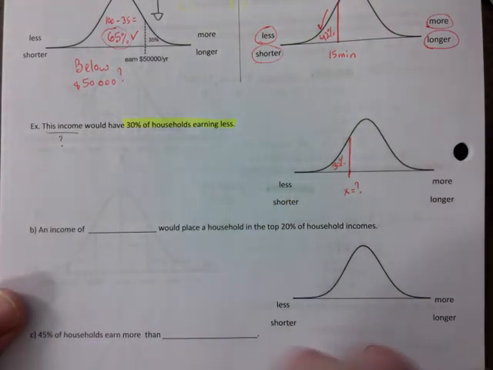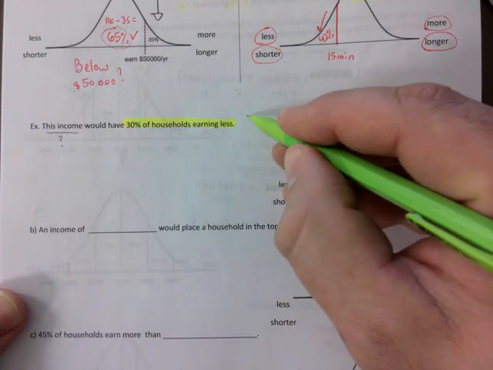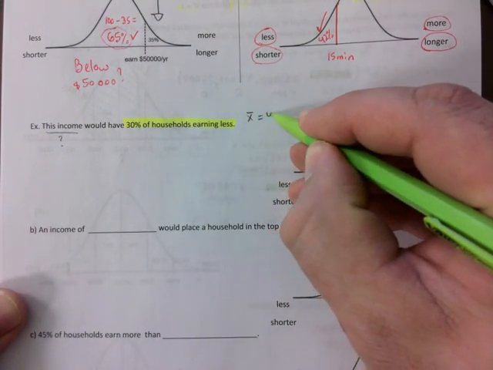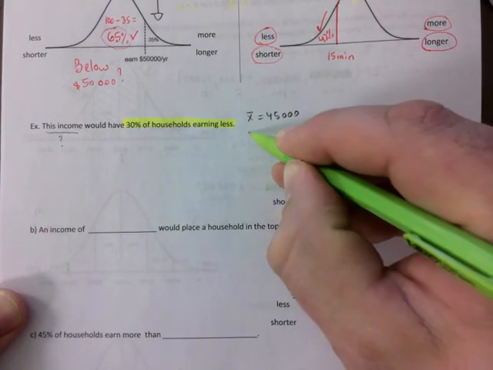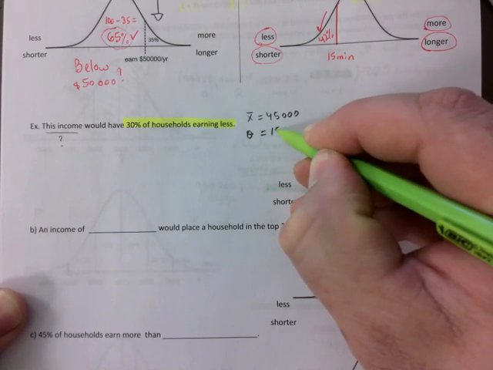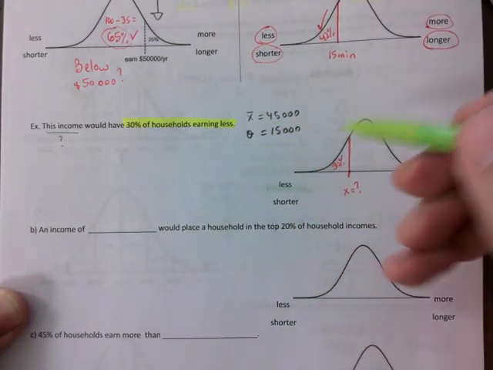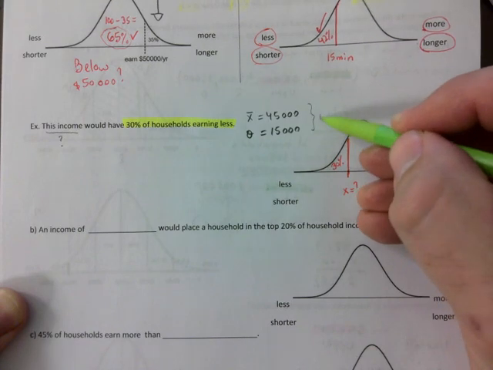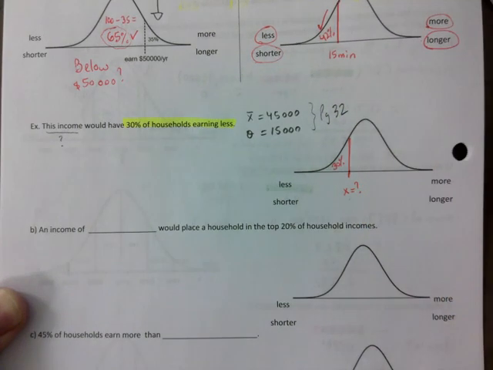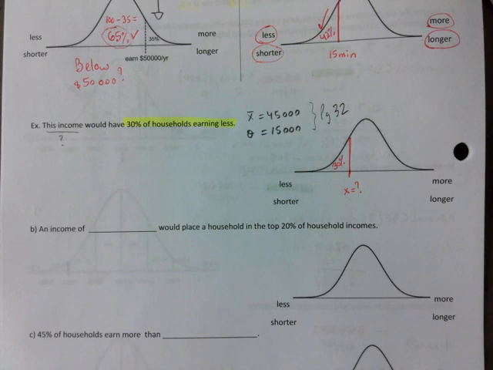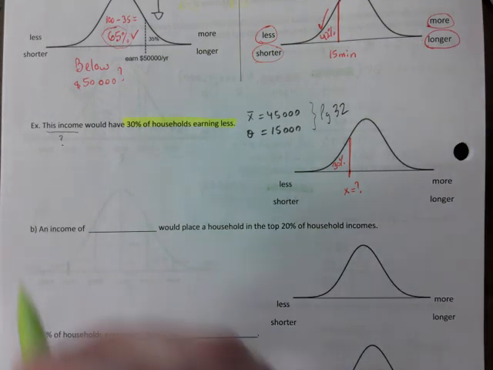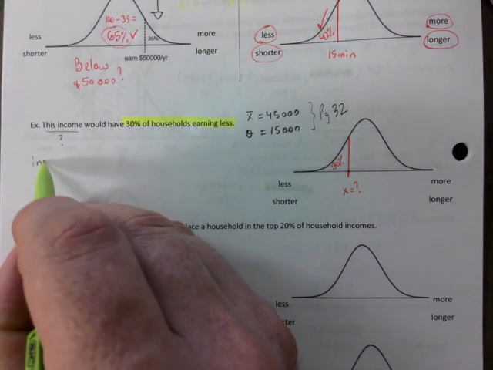We're still talking about the previous page. The mean is still 45,000 and the standard deviation is still 15,000. This is page 32, so you're not wondering where we got the mean and the standard deviation from. So we would go inverse norm.